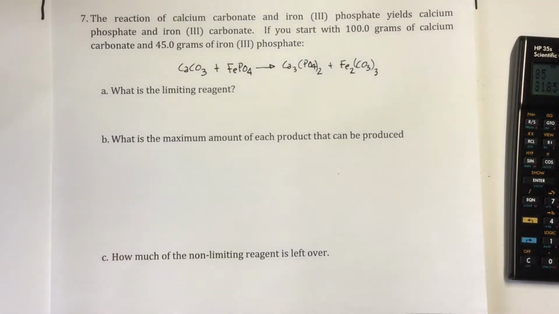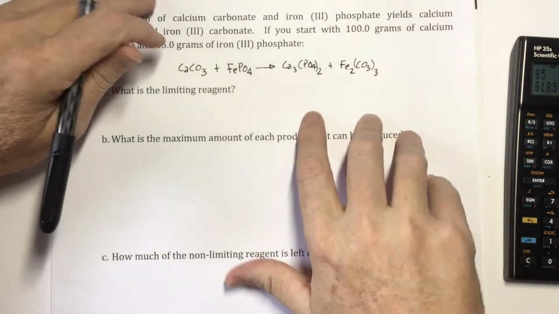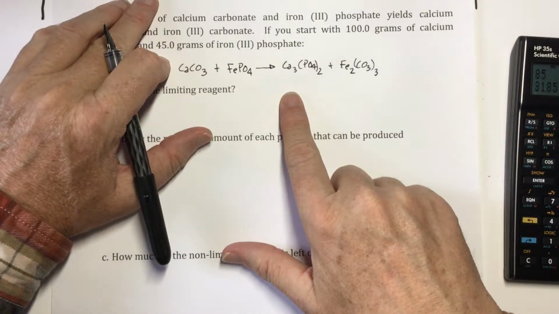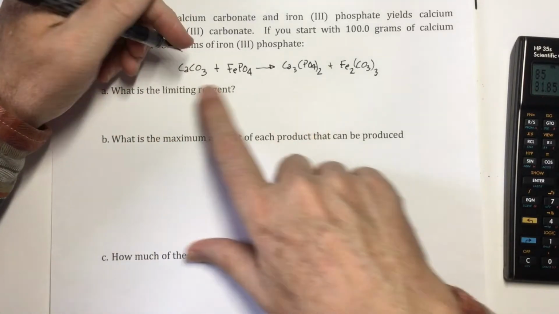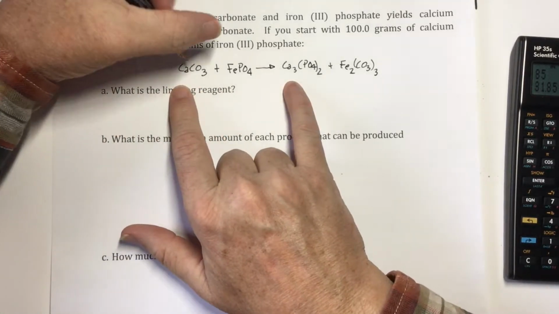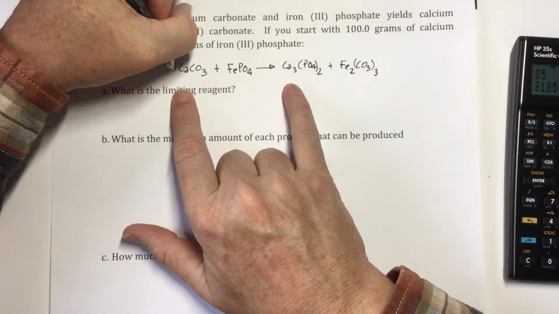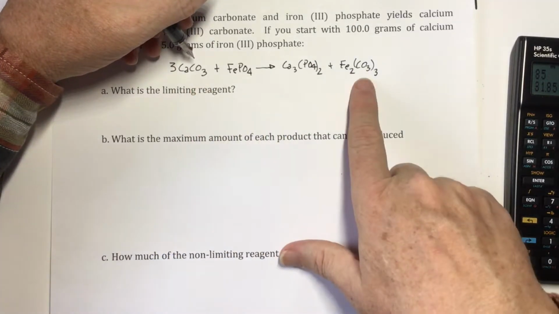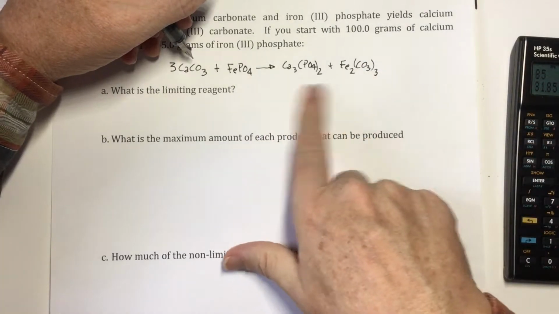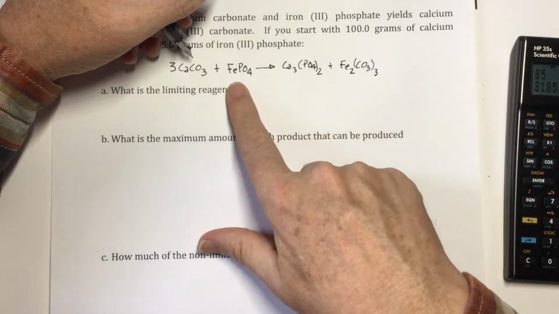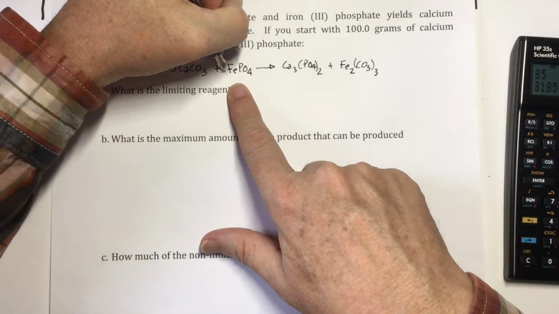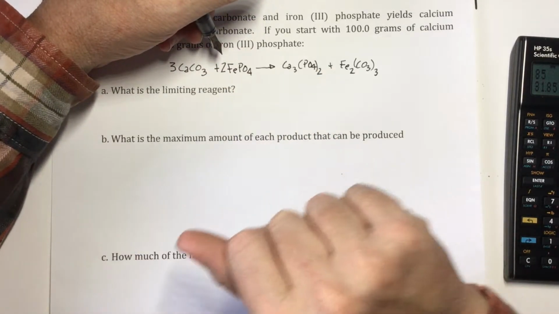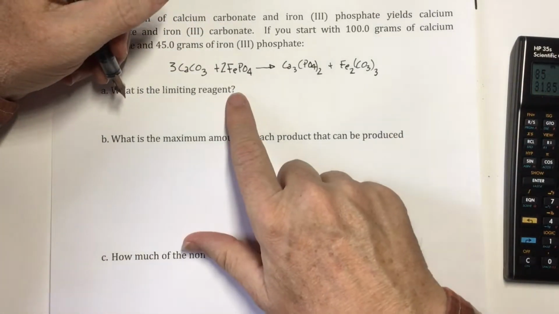All right. Is it balanced? Of course it's not. So I've got 3 calciums in 1 calcium, so let me put a 3 right here. I've got 3 carbonates now, and I have 3 carbonates. Excellent. I have 2 irons, but only 1 iron, so I need at least a 2 there. But that gives me 2 phosphates, and lo and behold, I have 2 phosphates. Done, bada boom, bada bang. What is the limiting reagent?